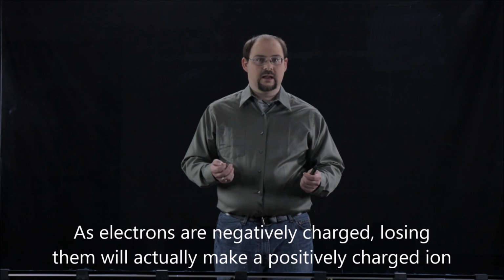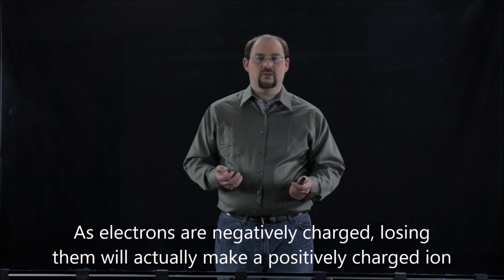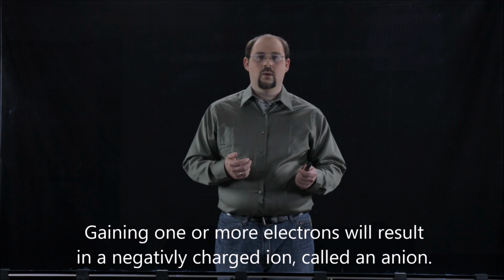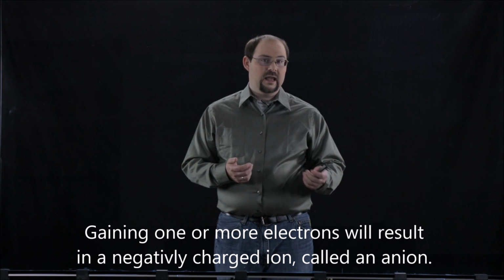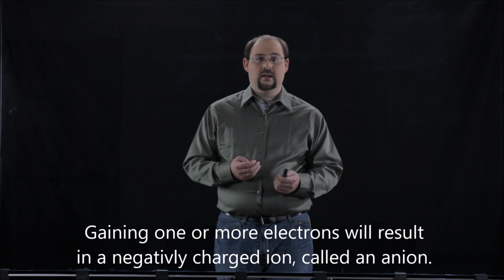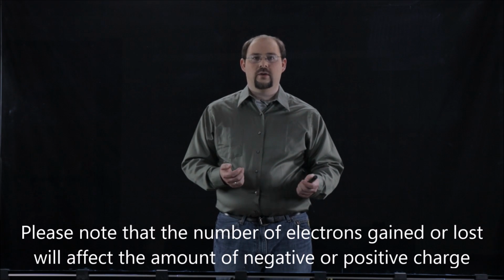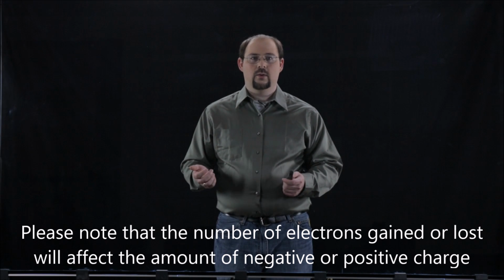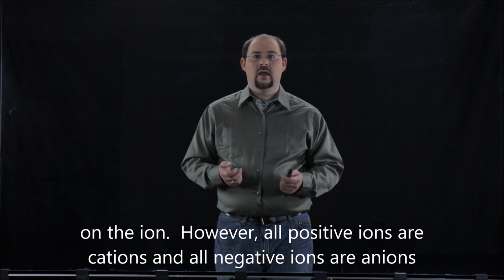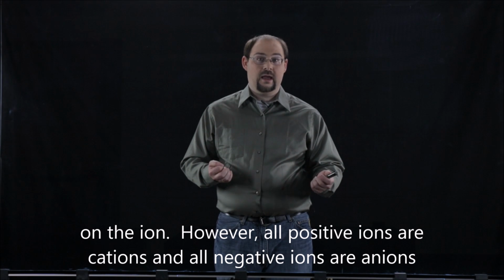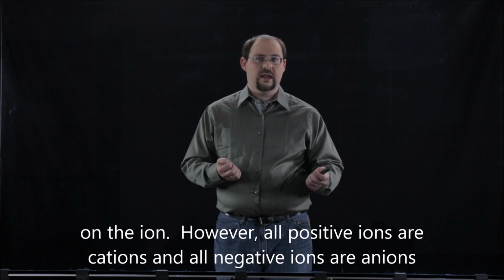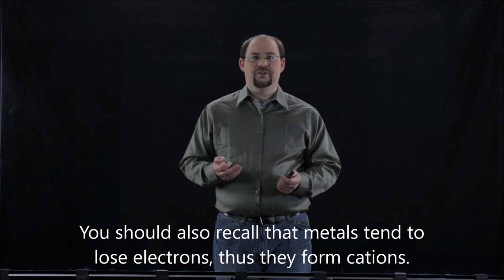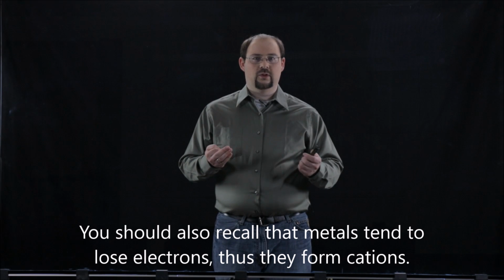As electrons are negatively charged, losing them will actually make for a positively charged ion, what we call a cation. Gaining one or more electrons will result in a negatively charged ion called an anion. Please note that the number of electrons gained or lost will affect the amount of negative or positive charge on the ion. However, all positive ions are cations and all negative ions are anions, regardless of the magnitude of the charge. You should also recall that metals tend to lose electrons.